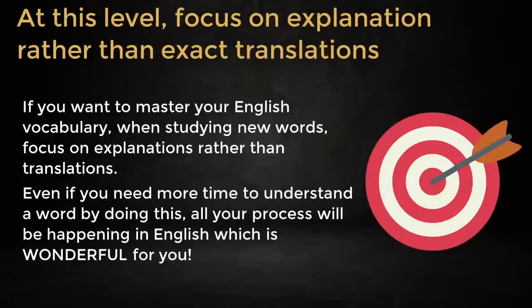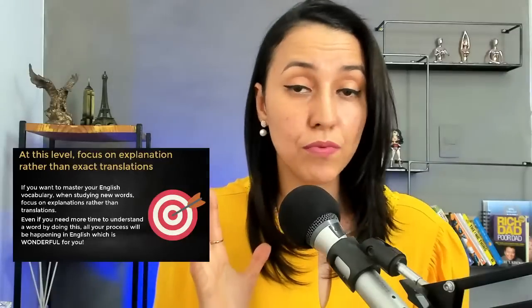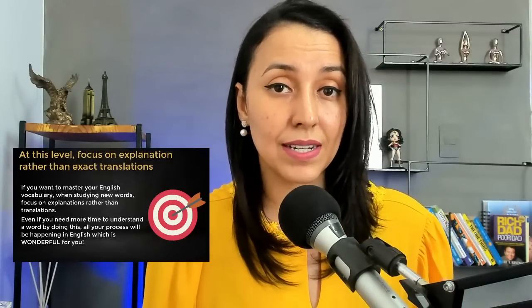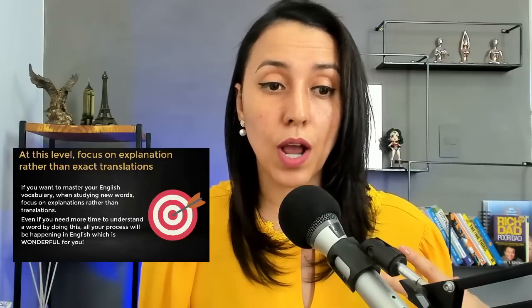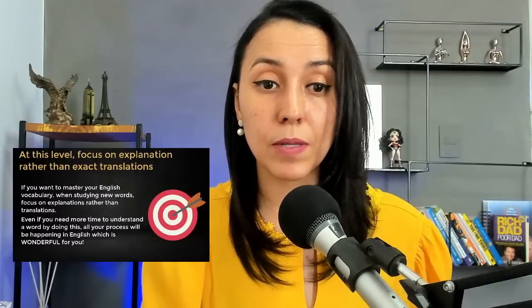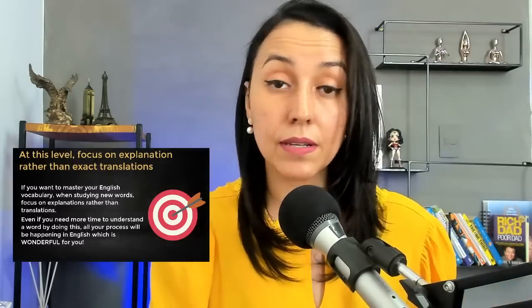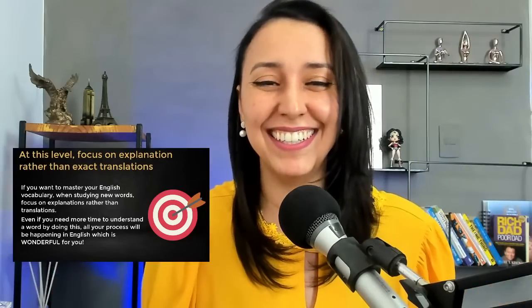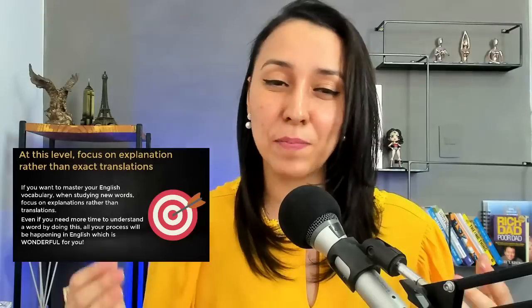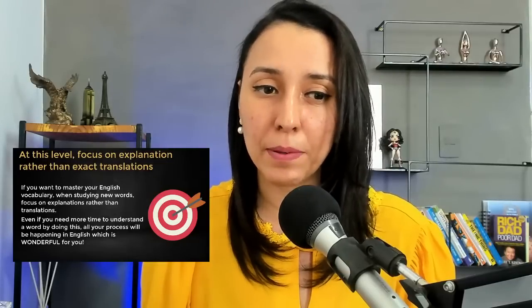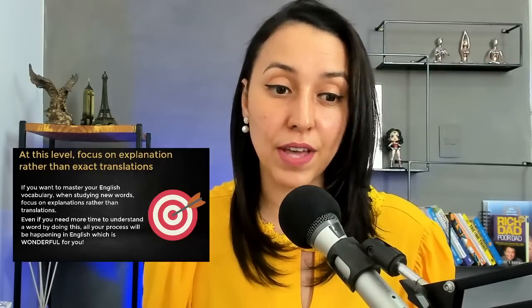Now, that being said, at this level, what you gotta do is to focus on explanations rather than exact translations. And this was probably the go-to strategy that many beginners used and implemented for a very long time. Even some people watching me right now as pre-intermediate or intermediate students, even some advanced or upper intermediate, really experienced students sometimes fall into this trap of using translations instead of explanations.